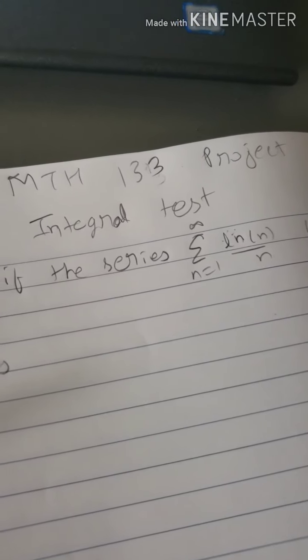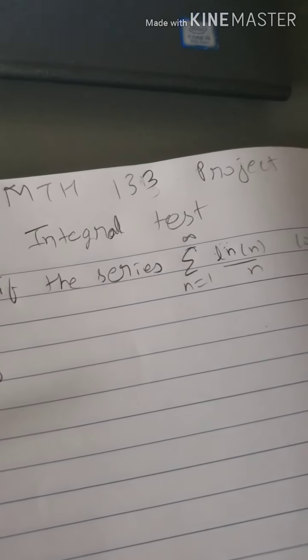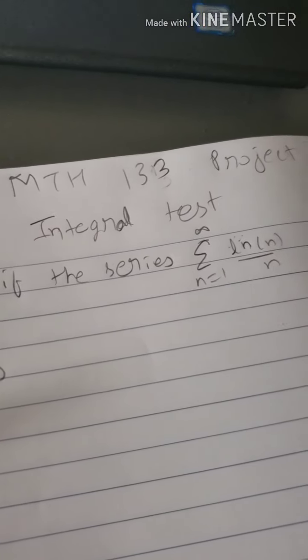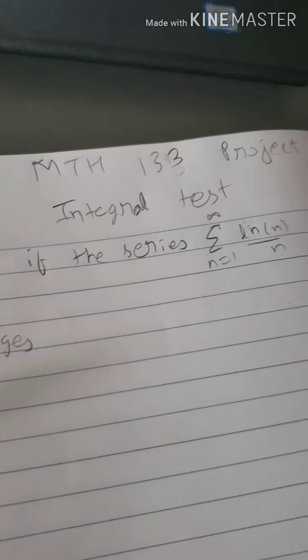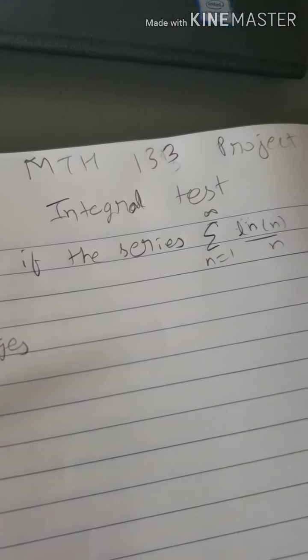Hello everyone, my name is MD Samad and I study at Michigan State University, and today I'm going to do a project on the integral test for my Cal 2 class, that is Math 133. For this project I was assigned two questions based on the integral test.